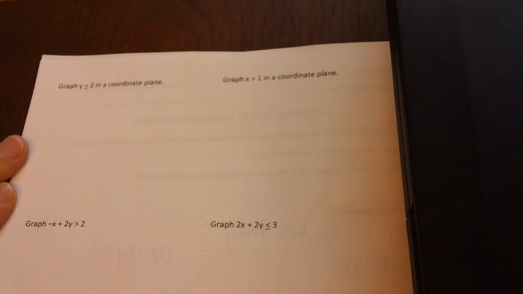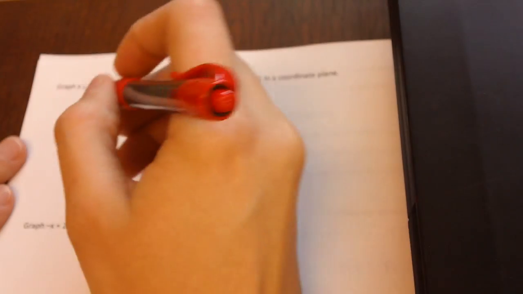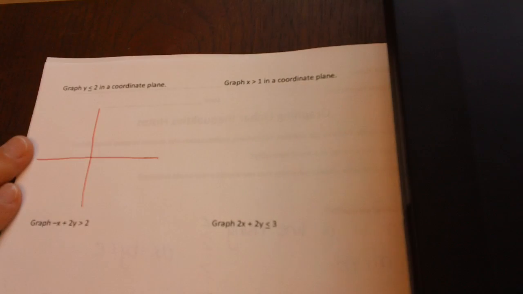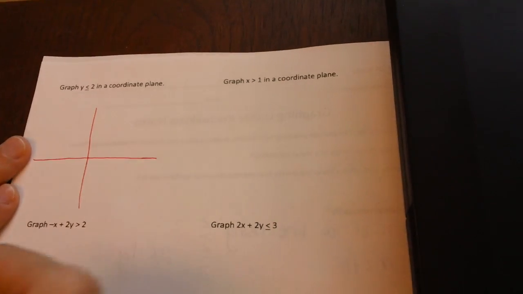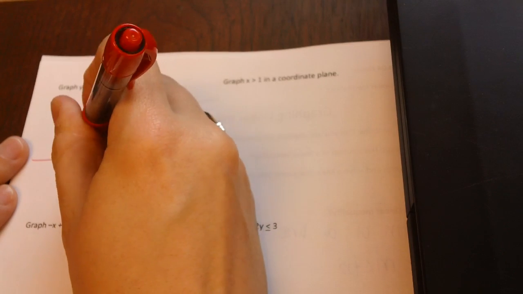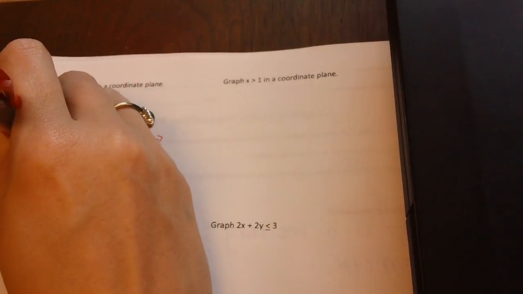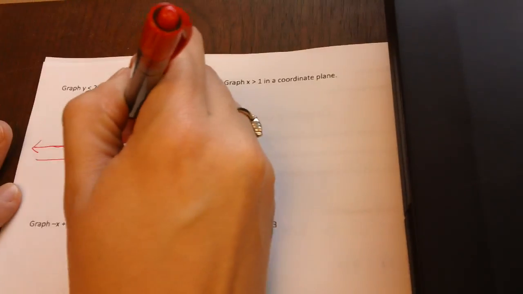The first one says, graph y is less than 2 in a coordinate plane. So I need to draw my coordinate plane. I'm going to graph the equation y equals 2. So y always equals 2. And because this is an equal sign, this is a solid line.